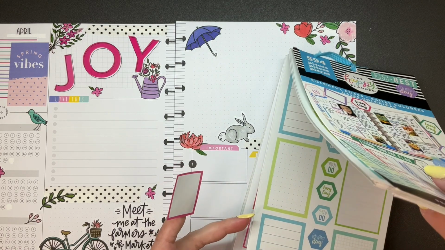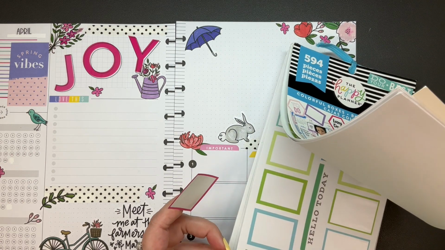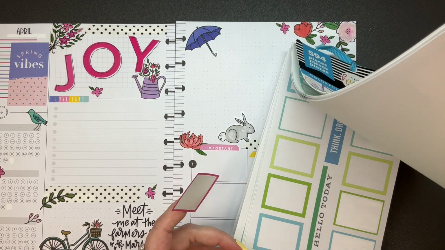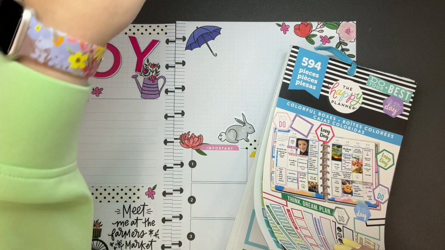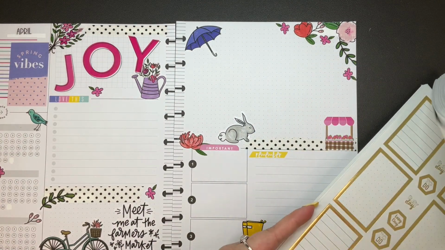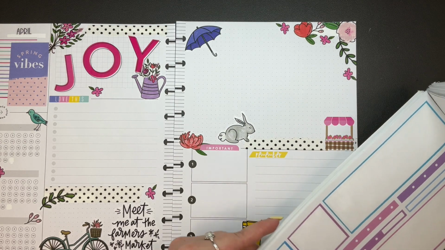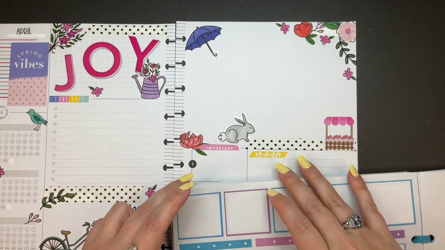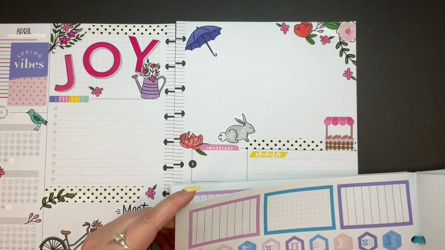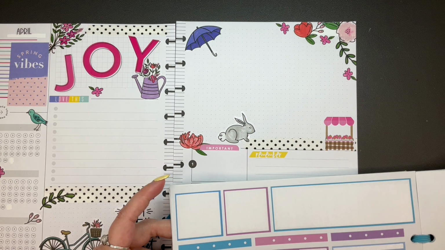What other colors do I feel like I need to bring in? Okay, so definitely this pink. That's a good color. There's no yellow in the OG colorful boxes, but actually, I don't know if this is going to match now that I'm looking at it.